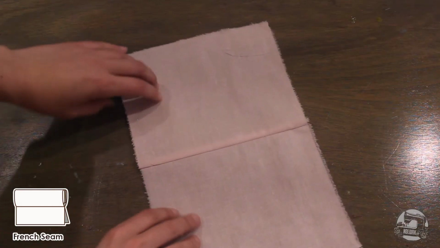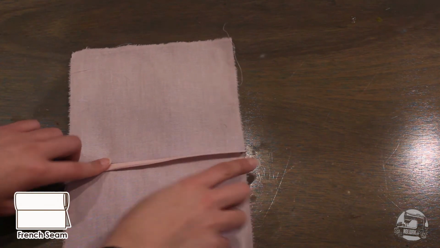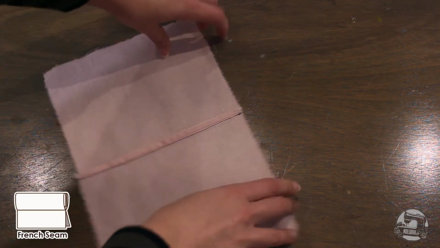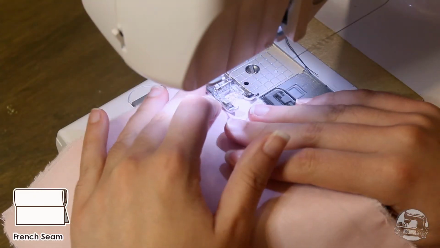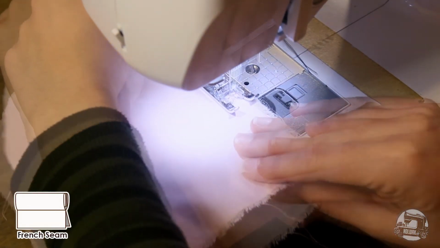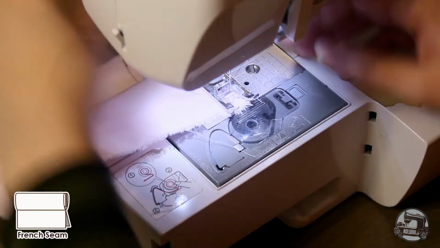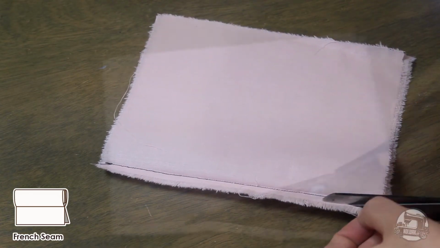Moving on to some more common seams, we'll be looking at the French seam. A French seam is great if you want a clean seam allowance without using an overlock or a zigzag stitch, since the raw edges of your fabric will be fully enclosed for a neat finish. The seam is first sewn with wrong sides together using a straight stitch, then the seam allowances are trimmed and pressed.